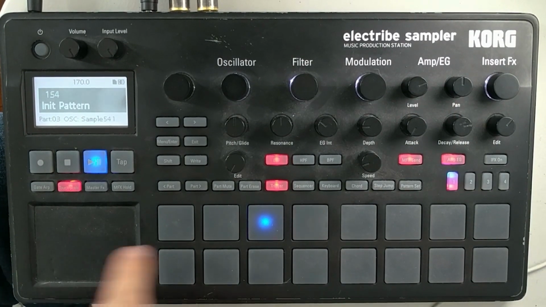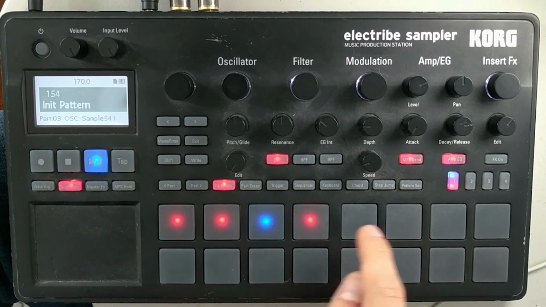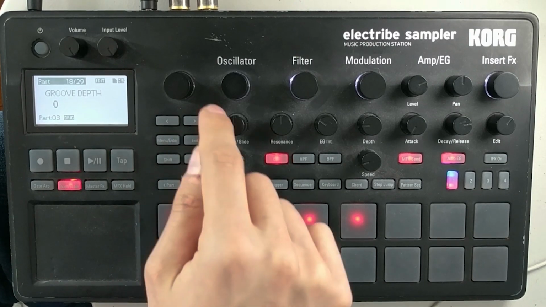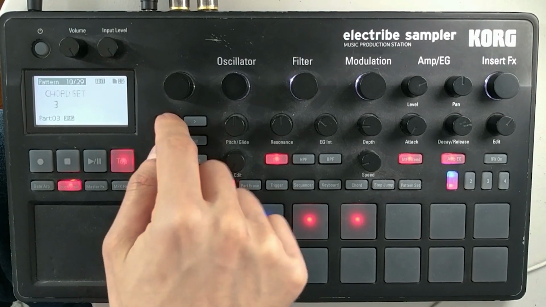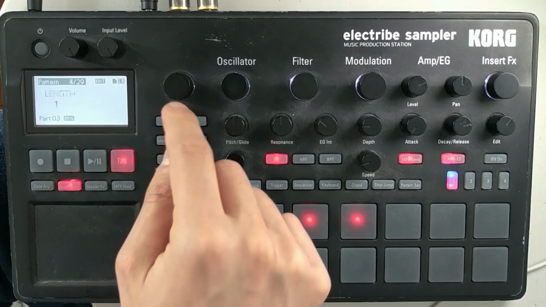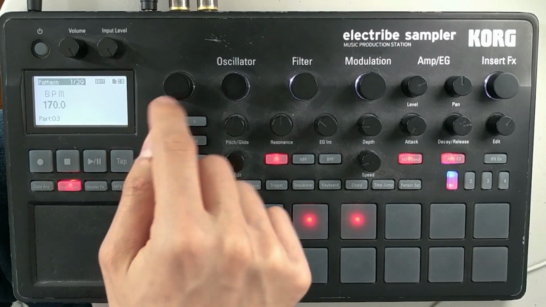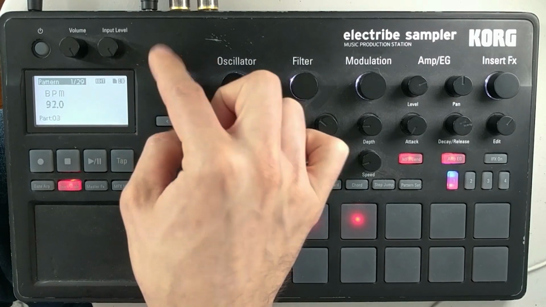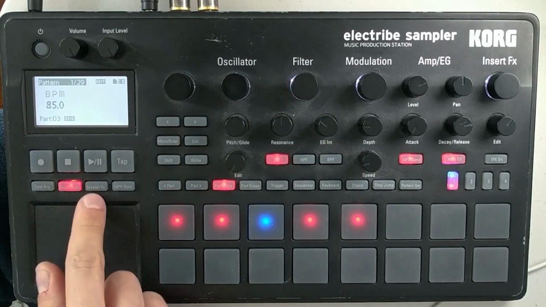Okay. So that's what it sounds like at double time. So we're going to time this back. This may not be the fastest way of doing this. This is the first time I've tried this, so we'll see if there's a better workflow for double timing samples like this.